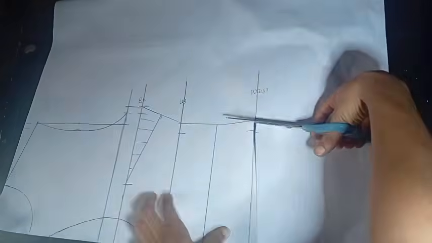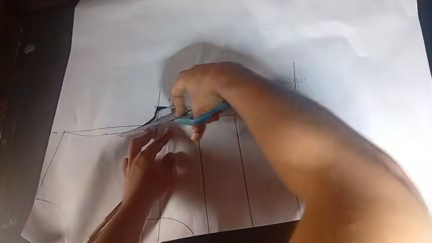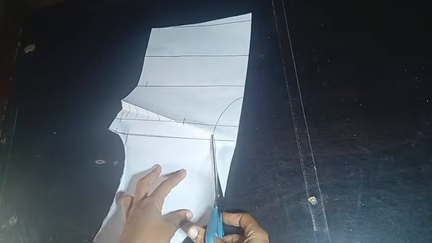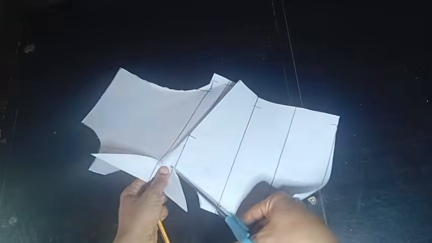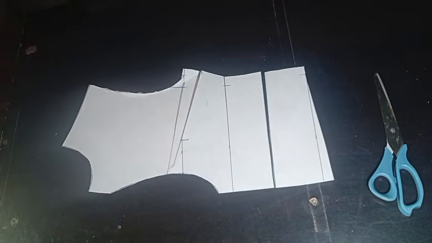For the band on the waistline, if you think 2.5 inches is small, please readjust. Also blend out your dart when you're cutting this out. After cutting this, we are going to cut the front pattern of this dress. So this is what I have, then I'll cut out the band.